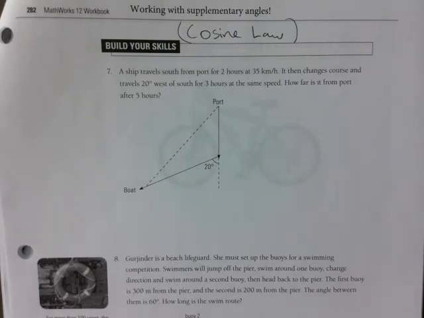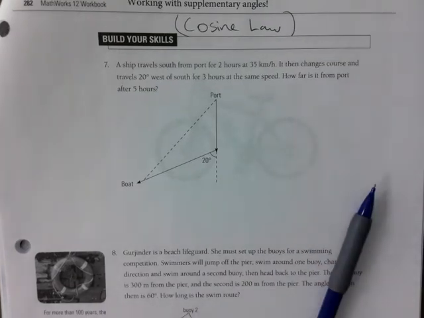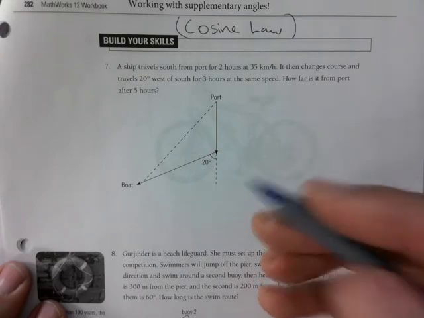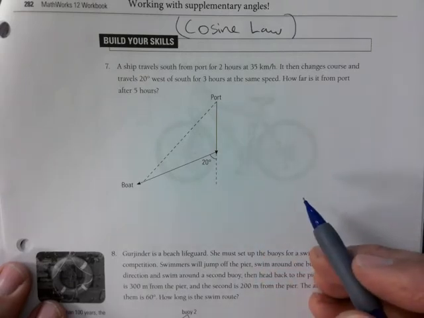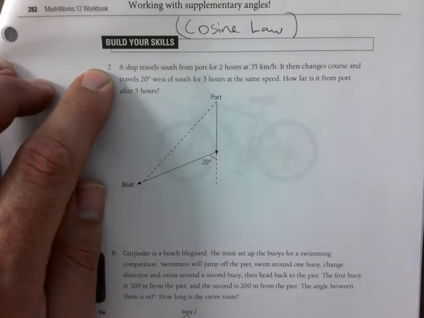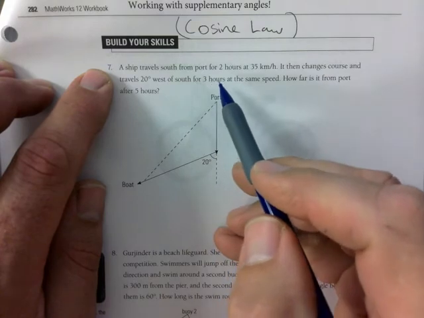You know why I don't like this booklet in particular? Because they split it up into everything sine law, everything cosine law. I don't like that. I want it to be mixed up, right? Otherwise, you don't know how to distinguish, how to determine. Okay, so here we go. A little bit of a twist here as well. So you learned about bearings. Now you're going to learn about speed and time.